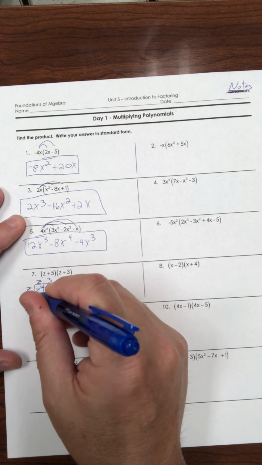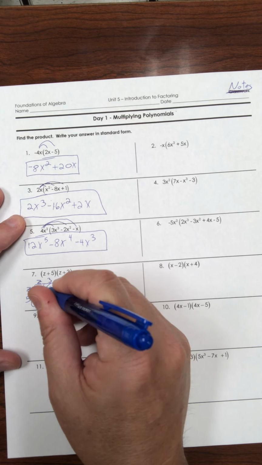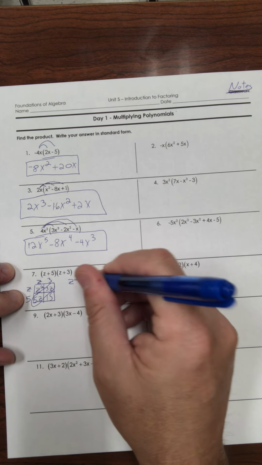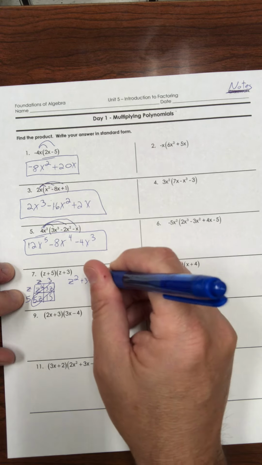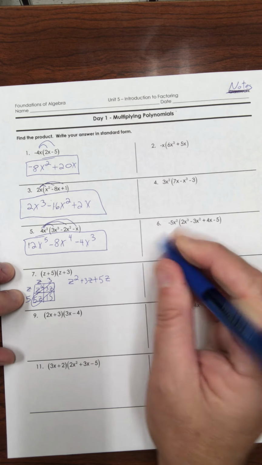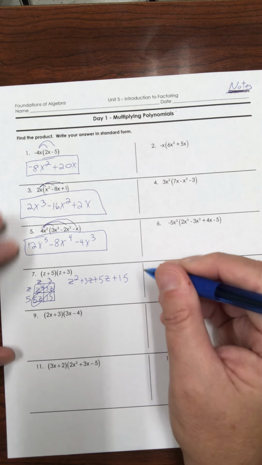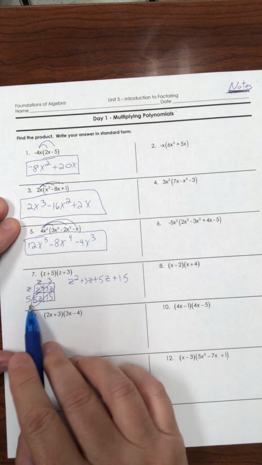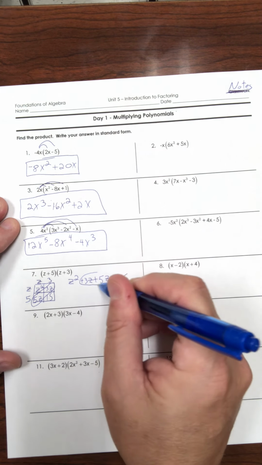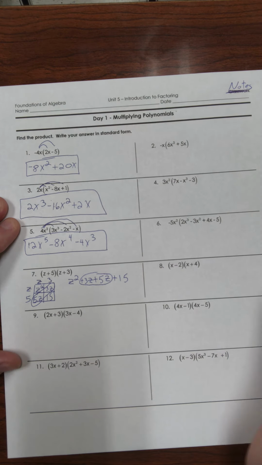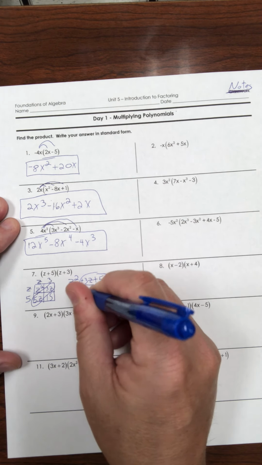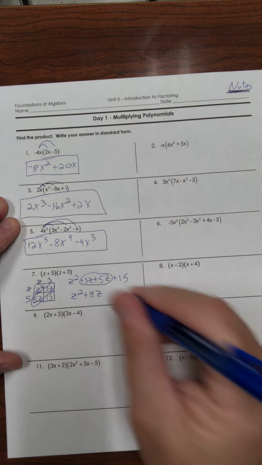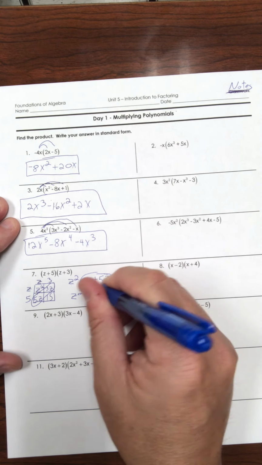Your like terms are always going to be right there. I'm going to do it the long way here. So that's going to be z squared. I've got a positive 3z and a positive 5z plus 15. So if it's a 2 by 2, your like terms are always going to be right there. So there are my like terms that I have to combine. So that gives me a z squared, 3 plus 5 is 8, z plus 15.